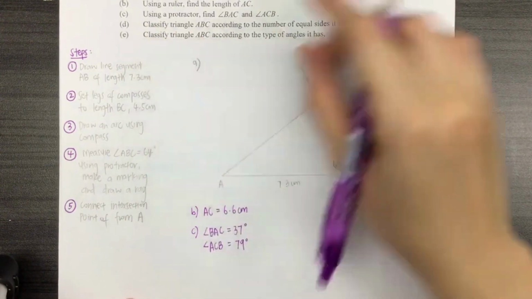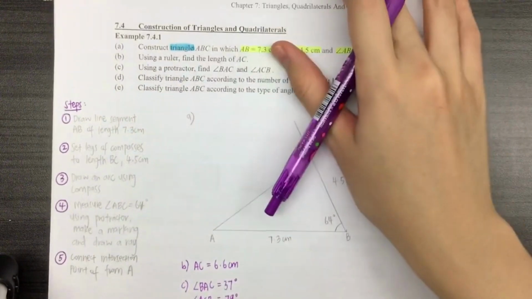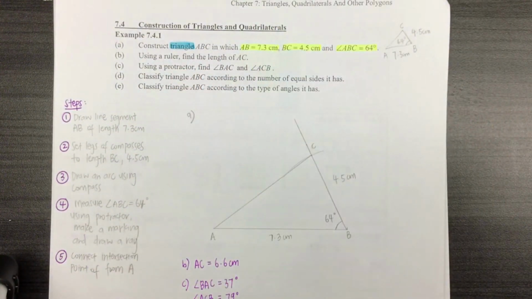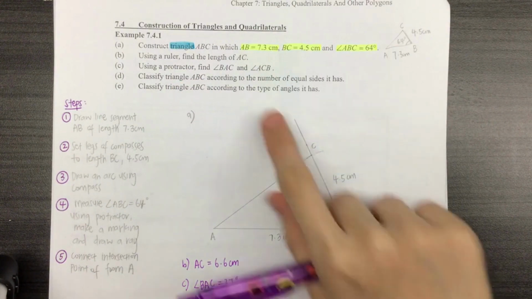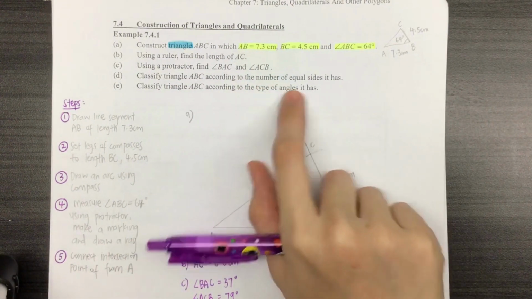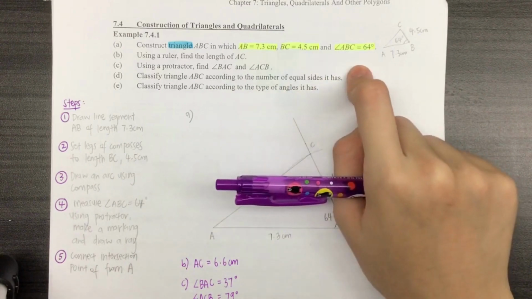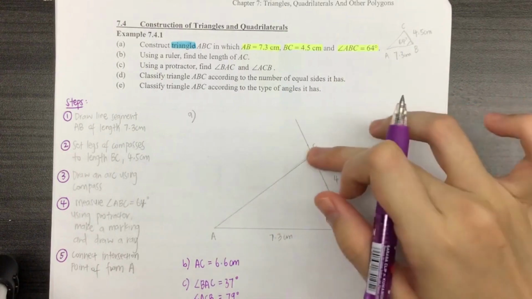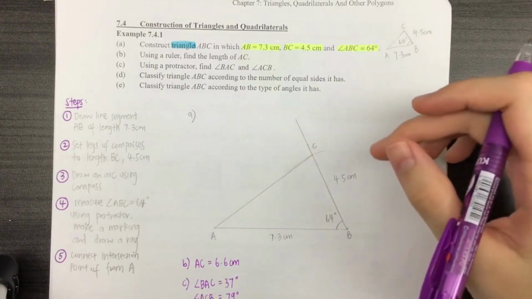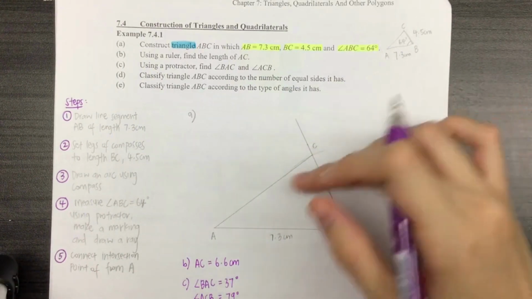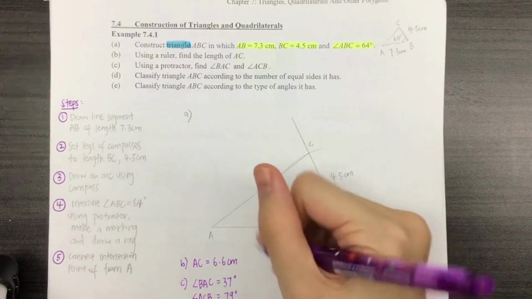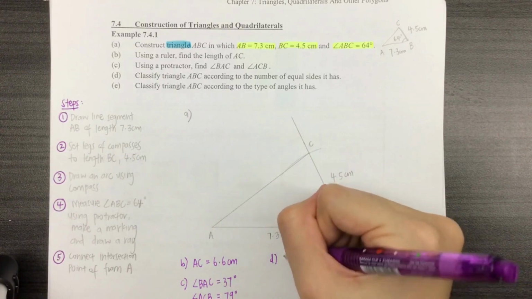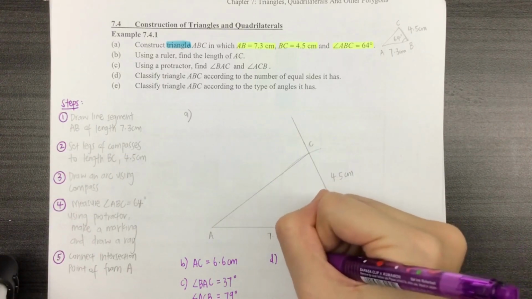Okay, so for part D, it says classify the triangle ABC according to the number of equal sides it has. So you know that AB, BC, and CA, there are no equal sides. They have 0 equal sides, so it is a scalene triangle.